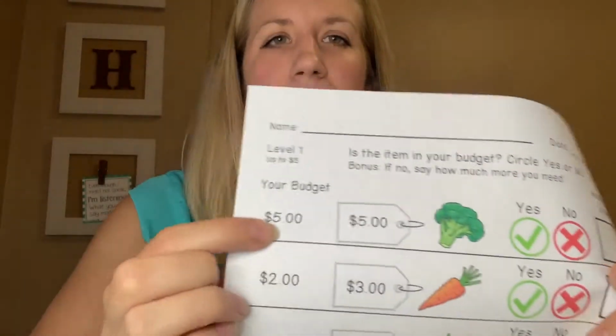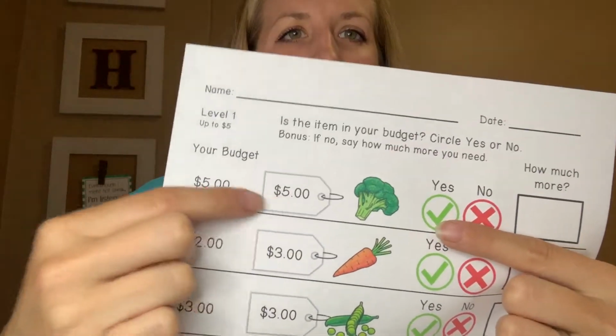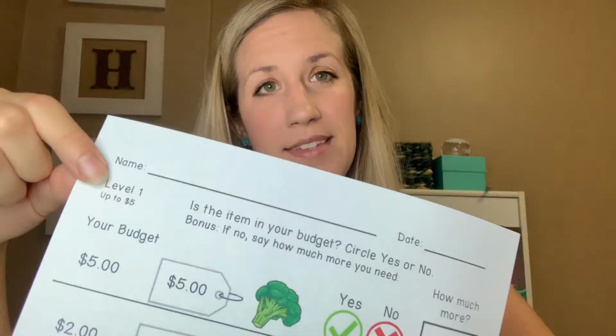So the basic level is the number is going to be exactly the same. So this is for students who really aren't quite getting the number line concept, but you still want them to practice this money concept with the rest of their class. So they're just going to match. Like, does it match? Yes. So they're more matching the budget. And that's only if the student's at that level. That's your basic level 1.